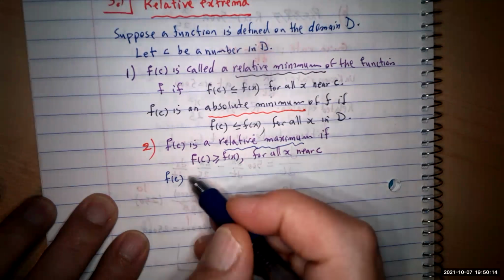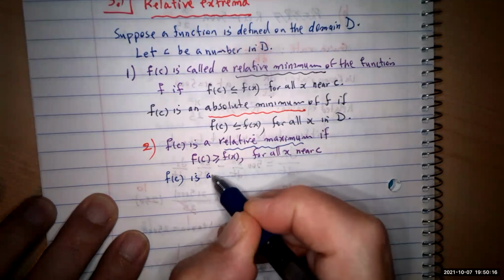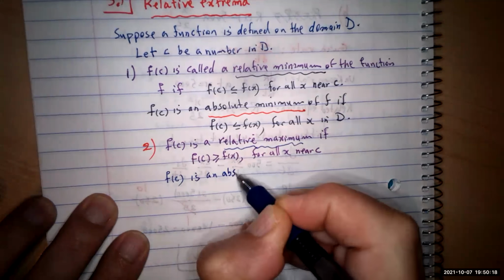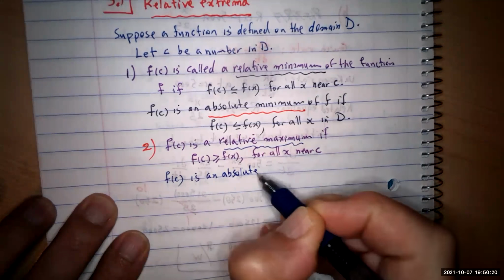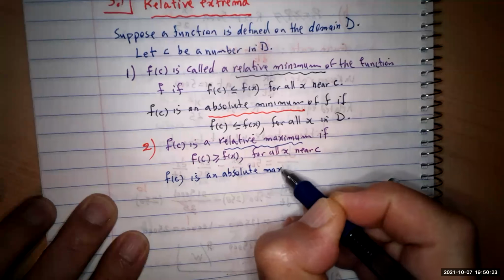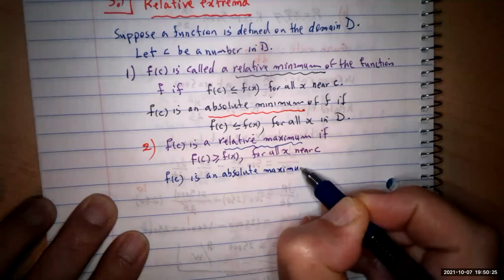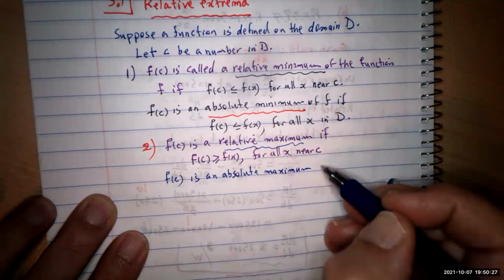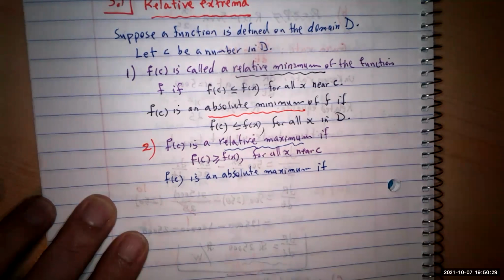So f of c is an absolute maximum. It's the largest value in the entire country.